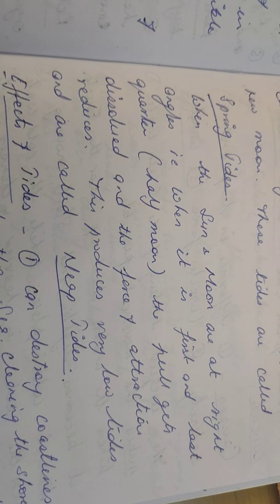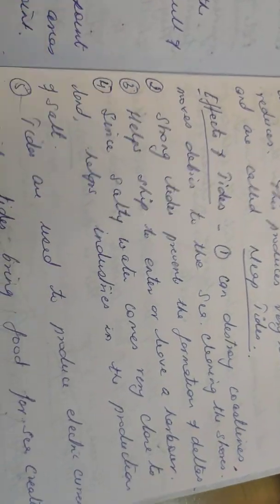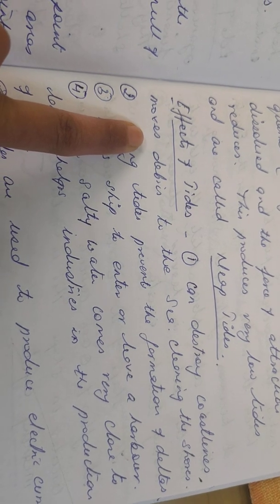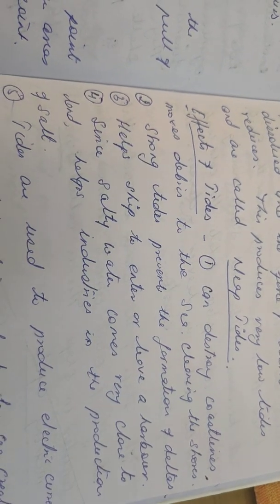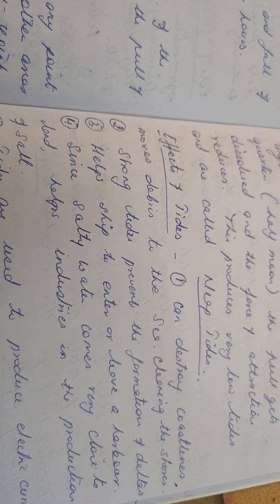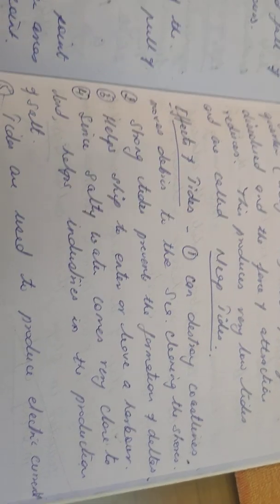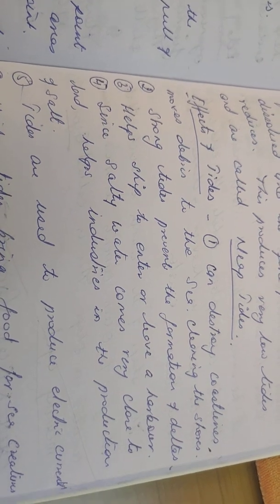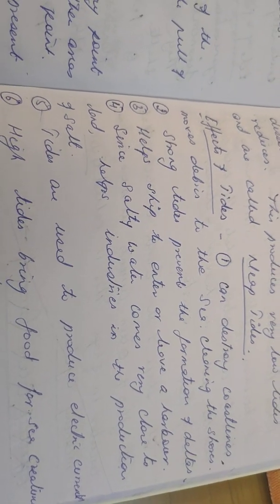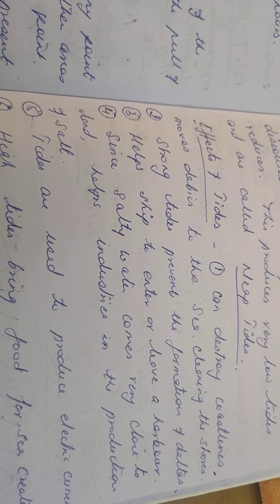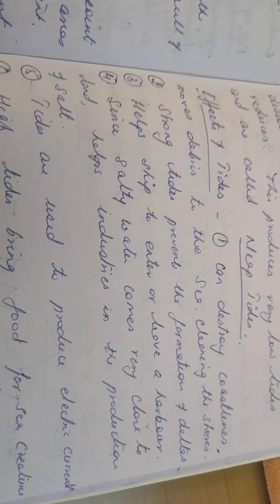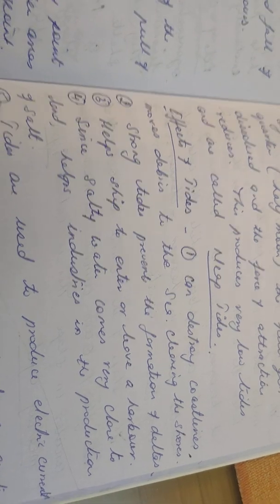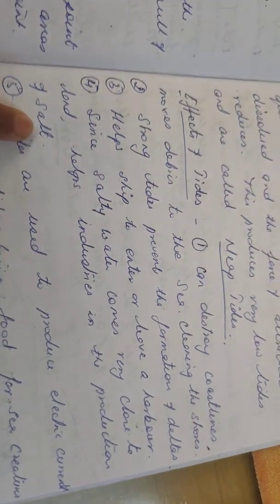Now, why are we studying the tides? What are the effects of tides? Tides can destroy coastlines and move debris to the sea, cleaning the shore. When the tide is moving in towards the land, it can strike the coastal areas and break the rocks, and then when it is going back, it clears that debris, takes all the debris into the sea and settles it on the seafloor. Therefore, it cleans up the shores.